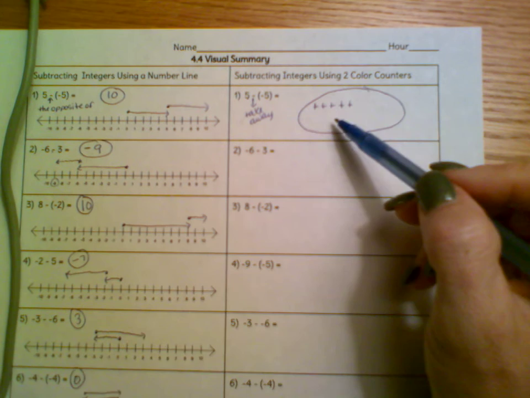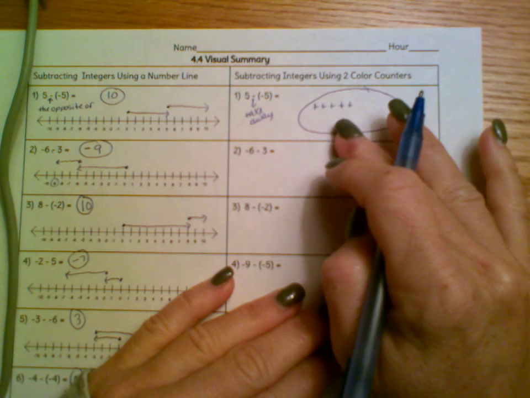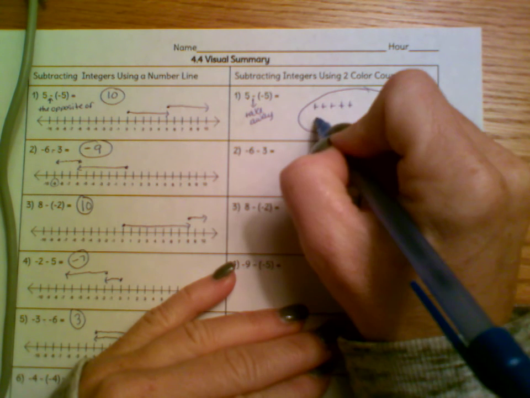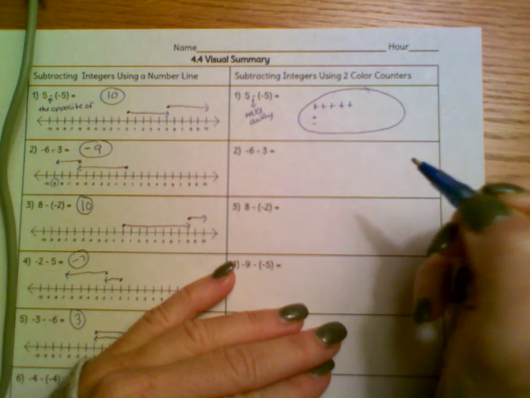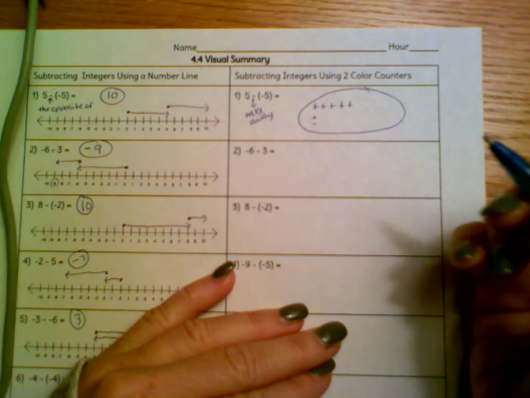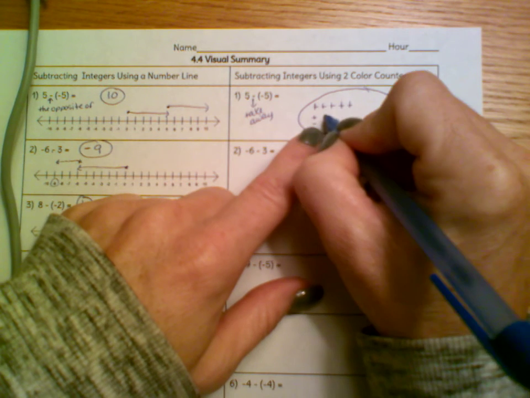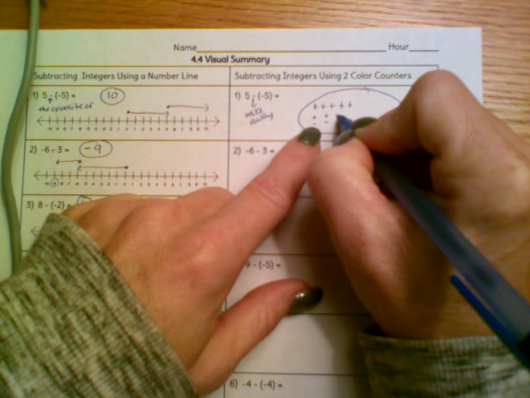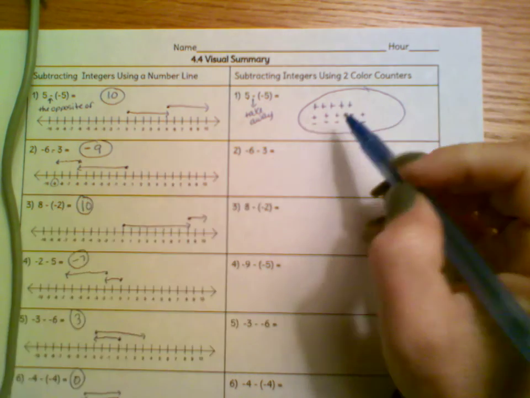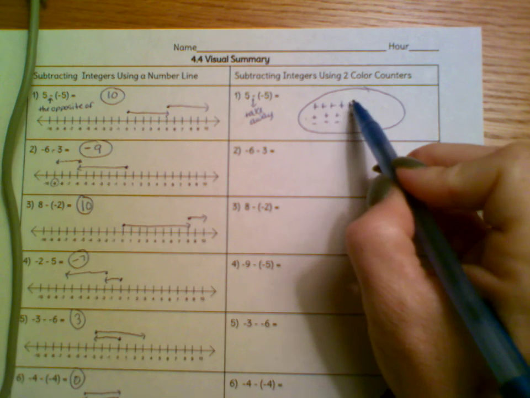So what I do know is I can maintain the same value on this workspace if I just add quantities of 0. So if I add a positive and a negative, that's like adding 0 to this workspace. I didn't change the value. I need to end up with 5 negatives on here. So that means I need to add on to this board 5 0 pairs. By doing so, what I really added was a bunch of zeros to my workspace.